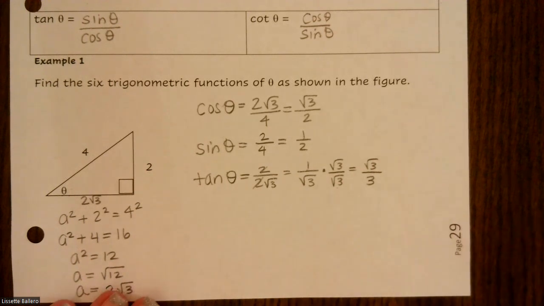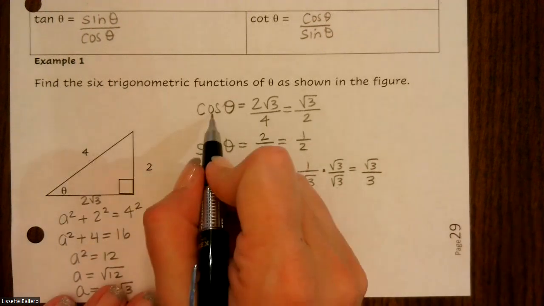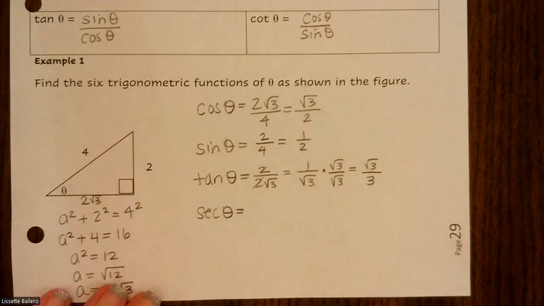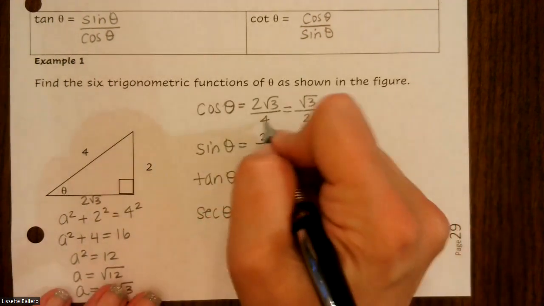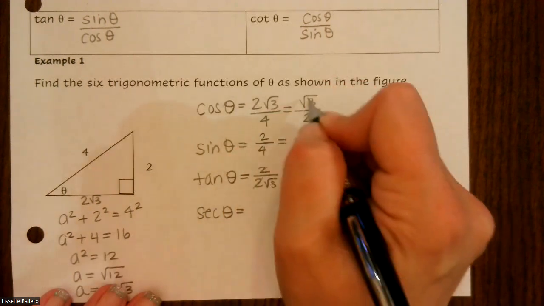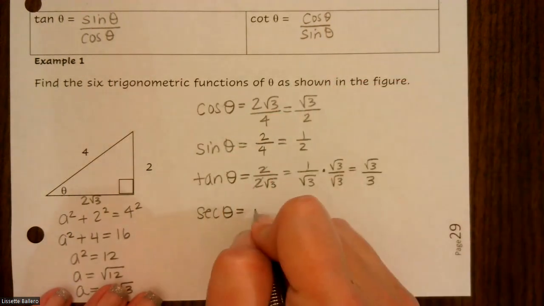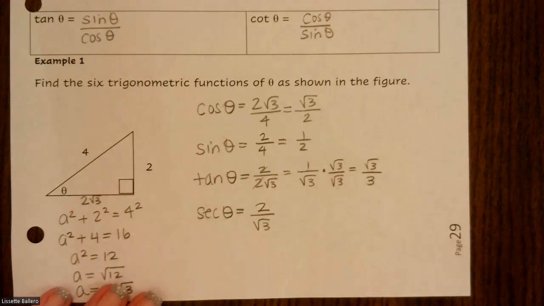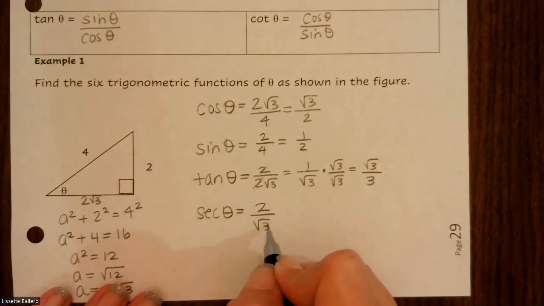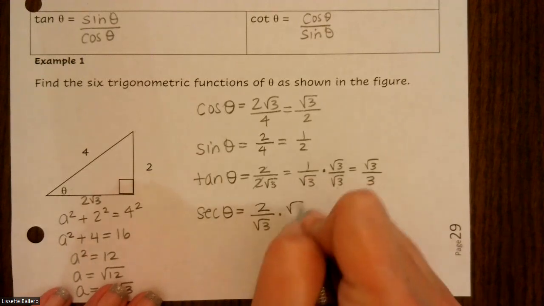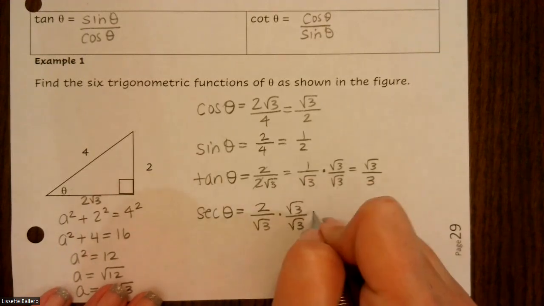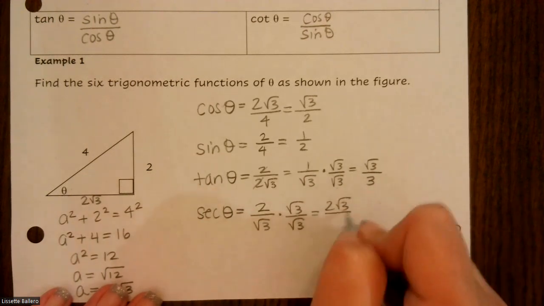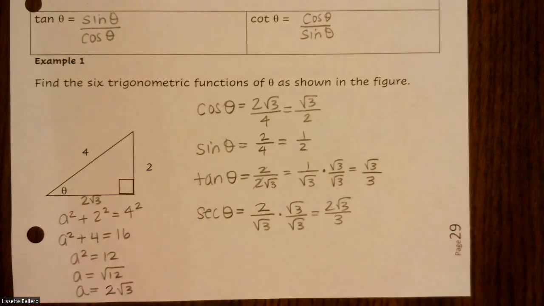All right, now our other 3, which are the reciprocal ones. So the reciprocal of cosine is secant. So that's the one I'm going to do next. And it is flipping this right here. And I can take this one that's already simplified. So I flip that and I get 2 over root 3. Again, we have to rationalize because we do not want to leave a root in the denominator. So I multiply times root 3 over root 3. I multiply straight across and I get 2 root 3 over 3.